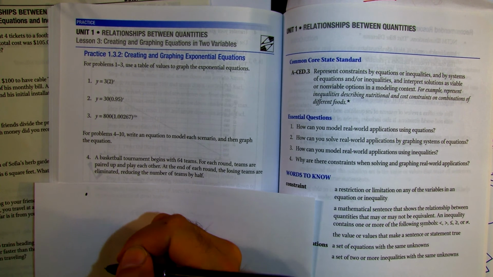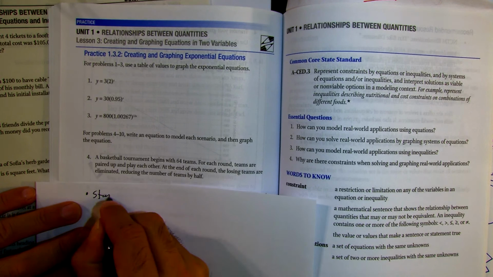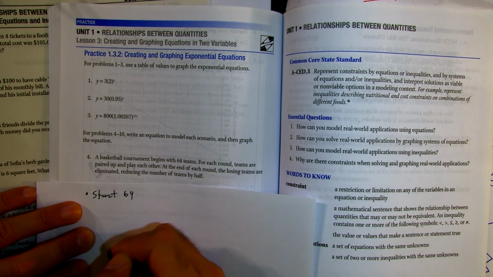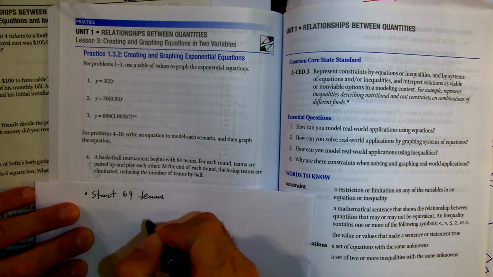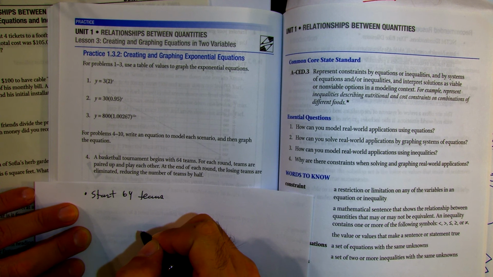Number 4, we have to create the equation first. So we're going to create the equation and then do just what we did. We're going to graph it right after. So if I look at this, a basketball tournament begins with 64 teams. So start with 64 teams. For each round, teams are paired up and play each other. At the end of each round, the losing teams are eliminated, reducing the number of teams by half.